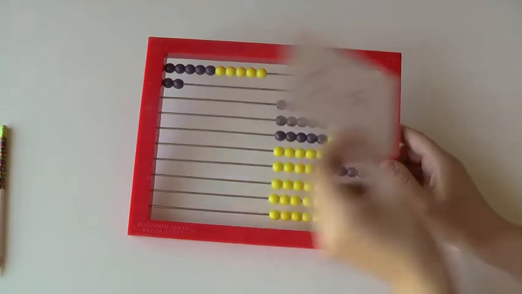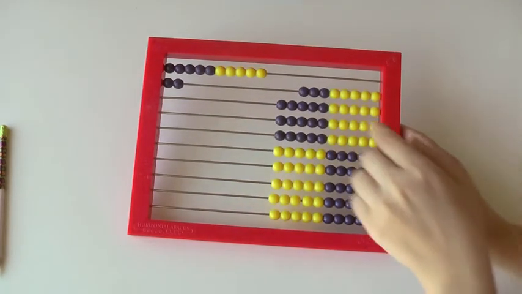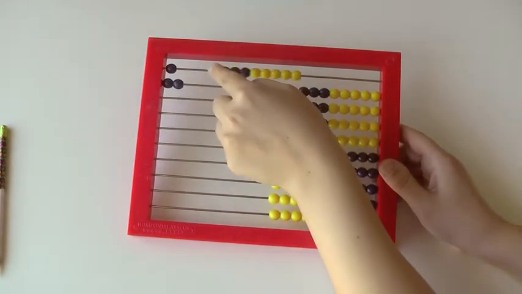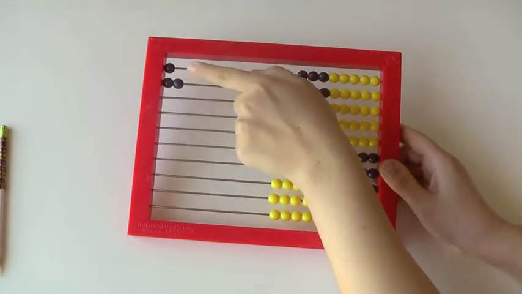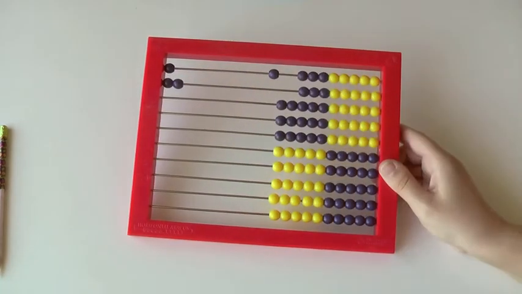12 minus 9. There's 12. Let's do 10 minus 9. 10 minus 9 is 1. Now we just add 1 and 2. The answer is 3.